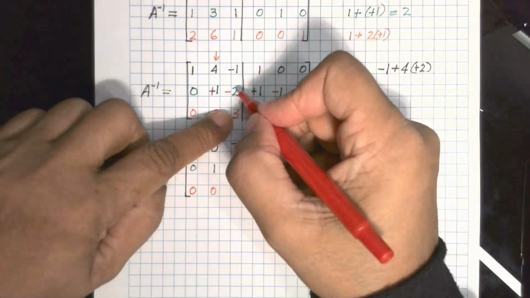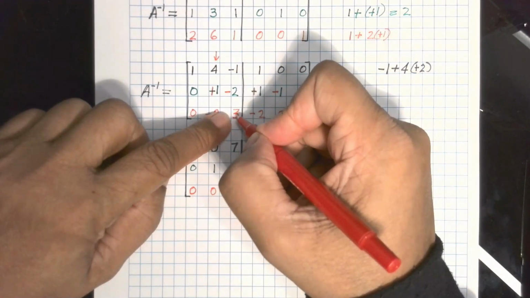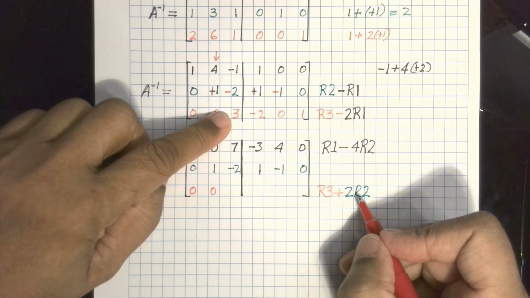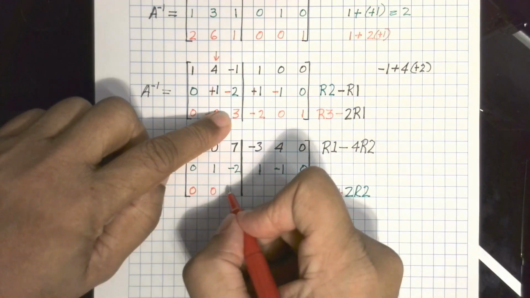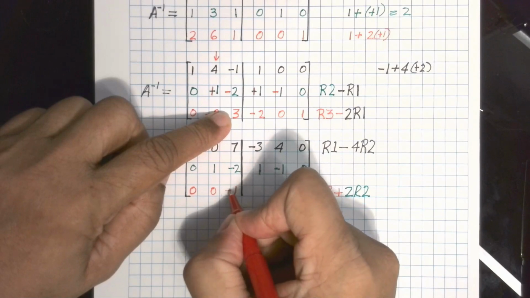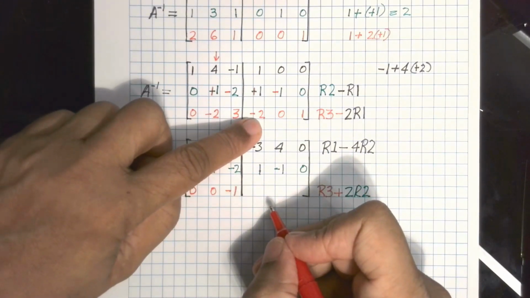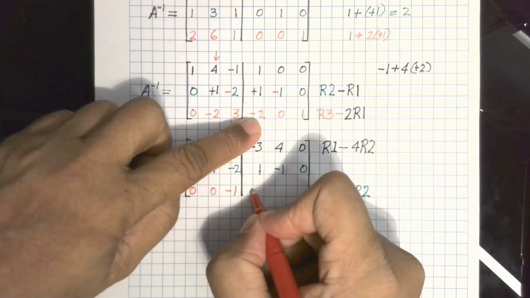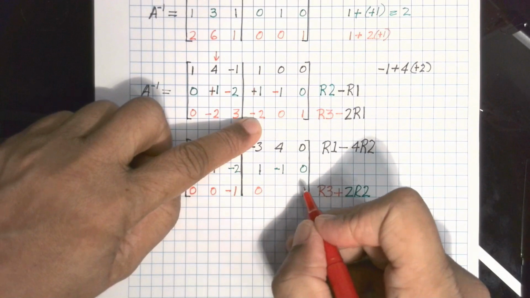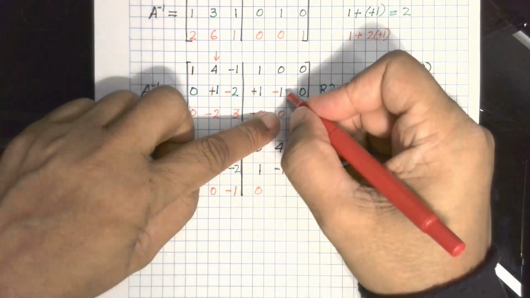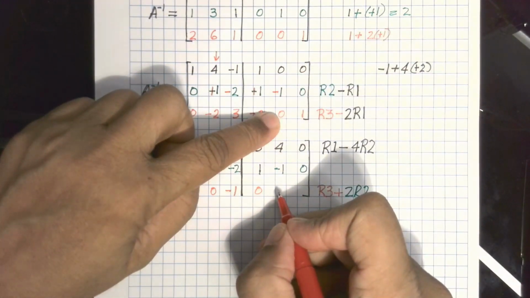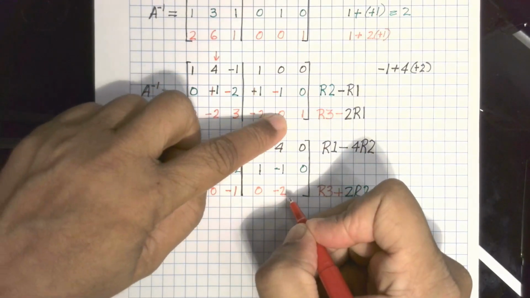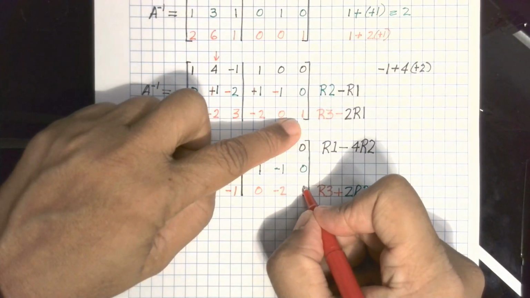This plus 2 of that, right, again 3 plus 2 plus minus 4 will give you a minus 1. And this plus 2 of this will give you a 0. And this plus 2 of that will give you a minus 2. And this plus 2 of that will give you that.